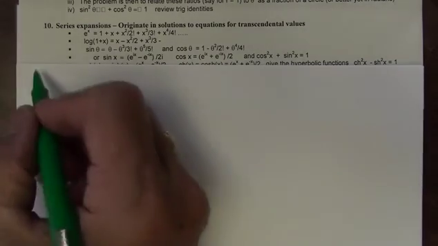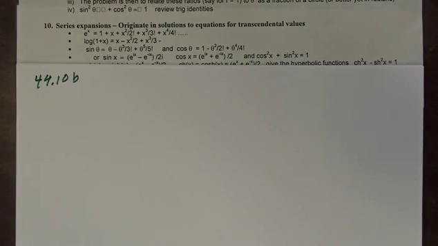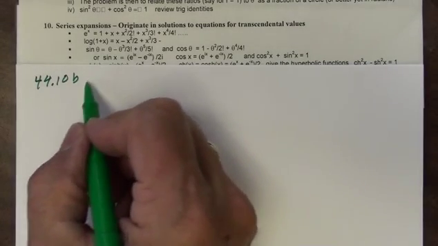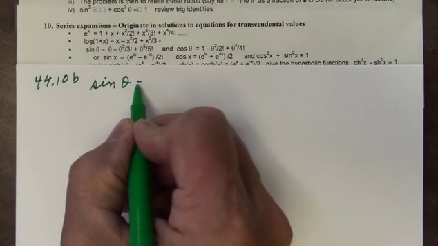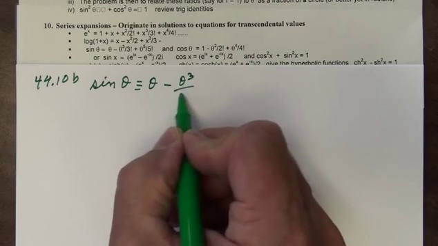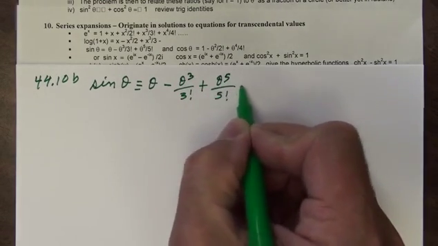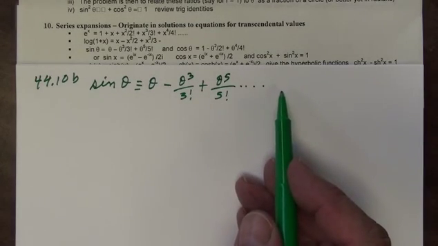Let's use another piece of paper here. I'll call this one A and that one B. And here we have already talked about, in a previous section when we talked about complex numbers, the fact that the sine of theta is by definition theta minus theta cubed over 3 factorial plus theta to the 5th over 5 factorial, alternating signs for all of the odd powers to infinity.